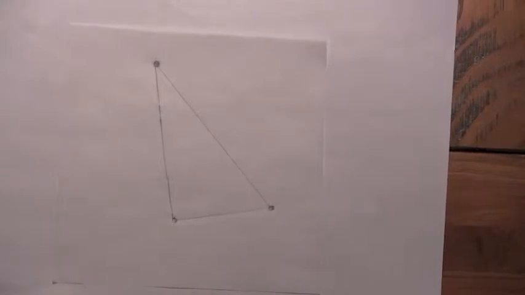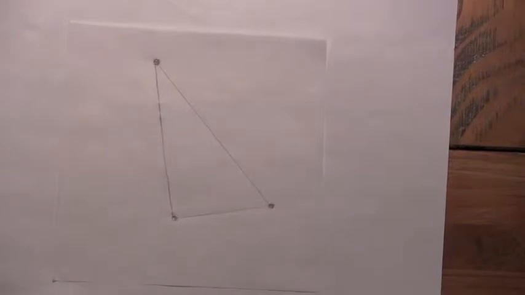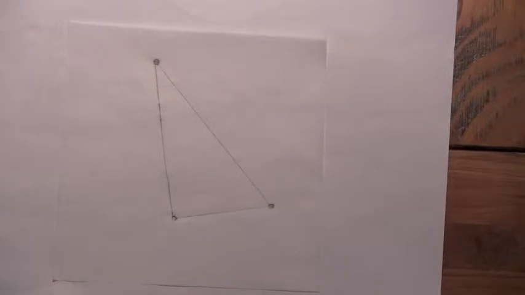Now, step 2 here says, fold to construct the perpendicular bisector of each side of your triangle. Now, perpendicular bisector. What does that mean, do you think? Well, I think it's something to do with something that's perpendicular to the side of a triangle. Okay, and what do you think a perpendicular bisector does to a side of a triangle?